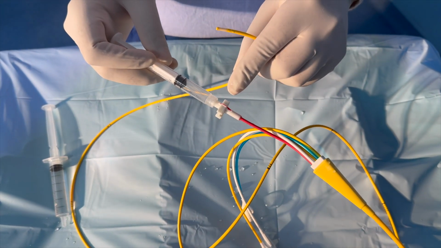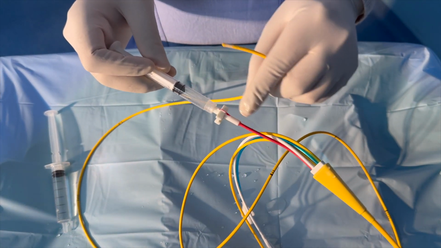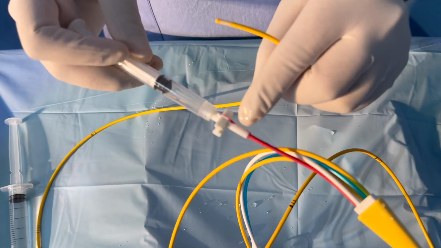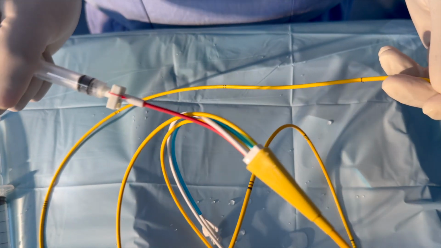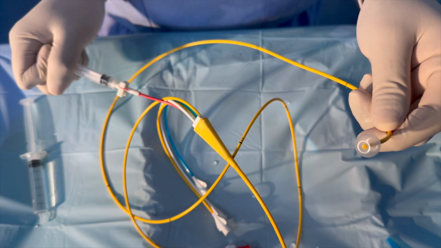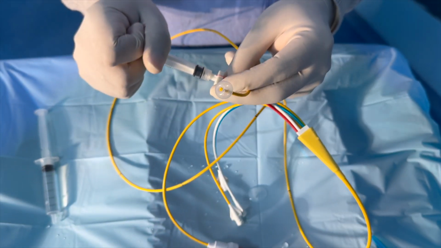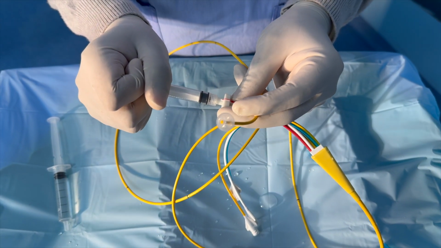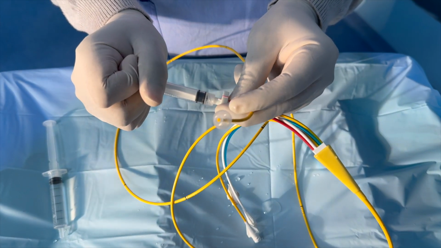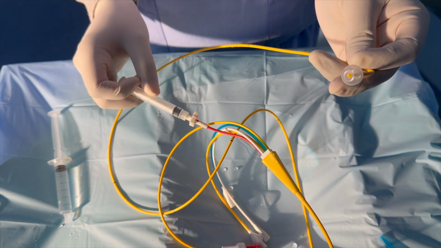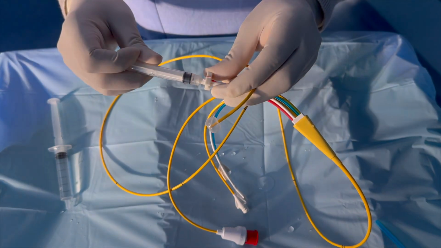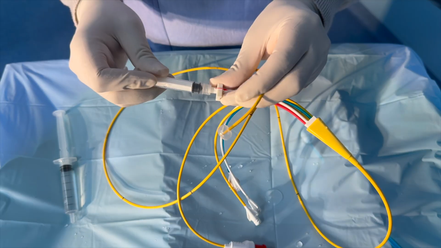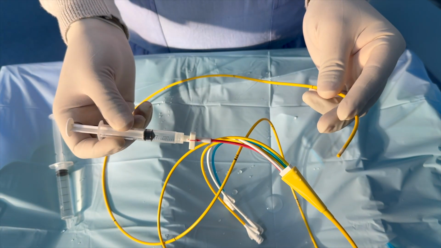Here you can see the red color marking. Above and below the red color marking should be in the same line. Then you can inflate the balloon situated at the tip of the PA catheter. It has a lock system. When you push this on the opposite side, then it is locked and the balloon is still inflated. To deflate the balloon, you have to push on the same side, and then the balloon is deflated.